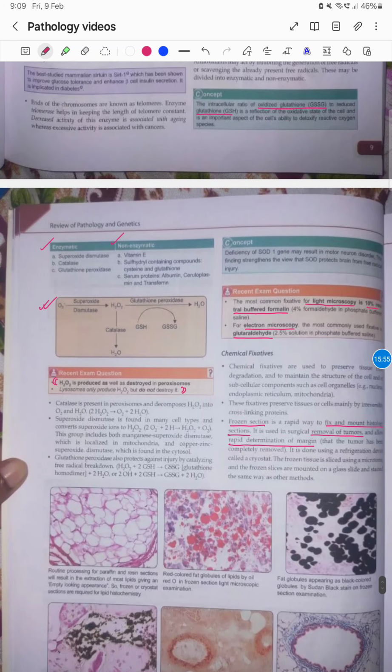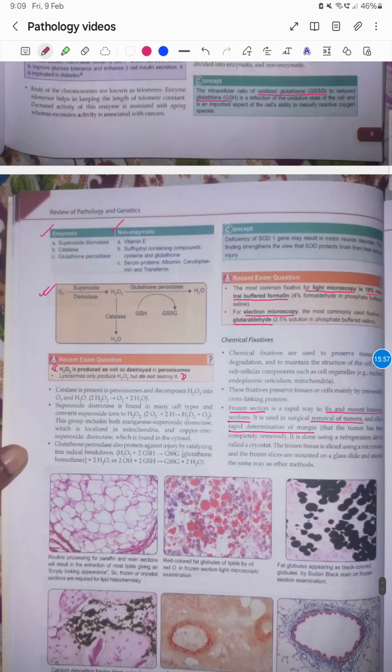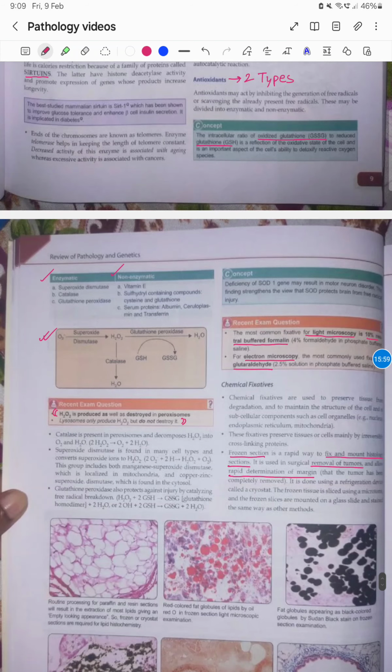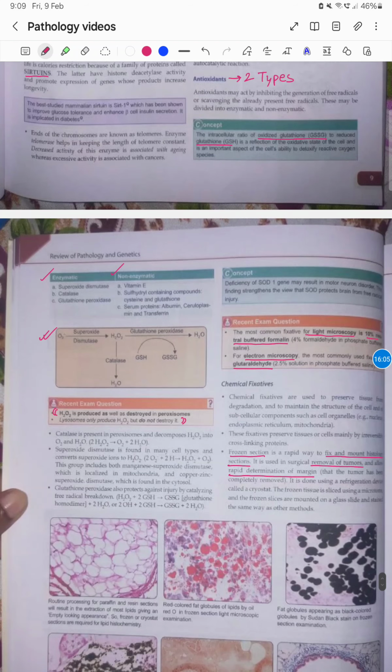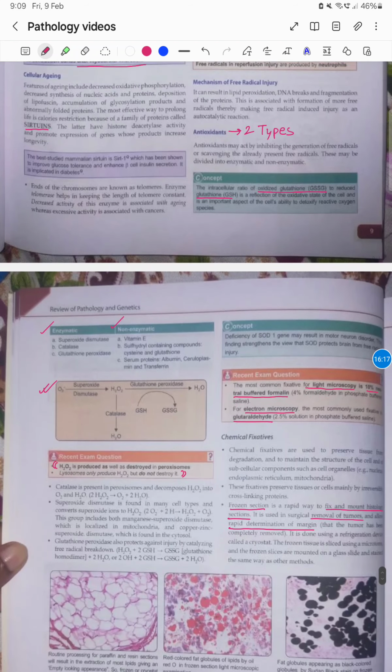It has two types: enzymatic and non-enzymatic. Enzymatic antioxidants include superoxide dismutase, catalase, and glutathione peroxidase. Non-enzymatic antioxidants include vitamin E, sulfhydryl containing compounds, cysteine and glutathione, serum protein, albumin, ceruloplasmin, and transferrin.